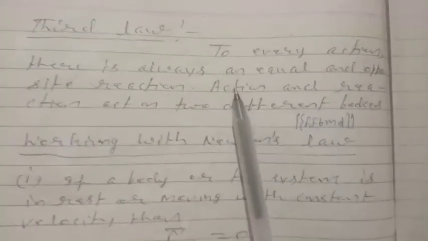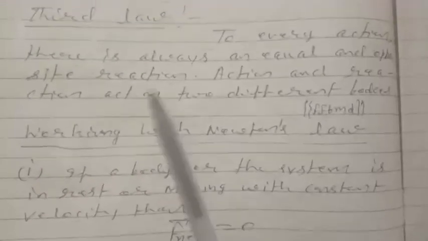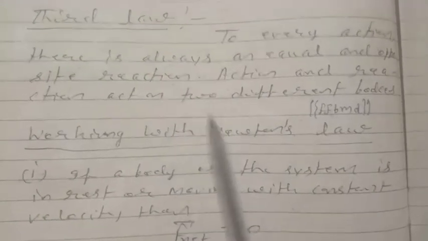Third law: to every action there is always an equal and opposite reaction. Action and reaction act on two different bodies. This is the condition.